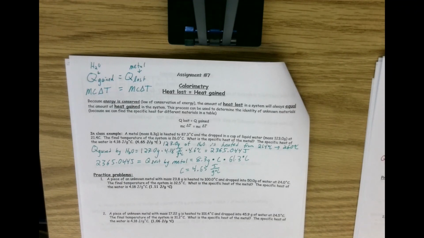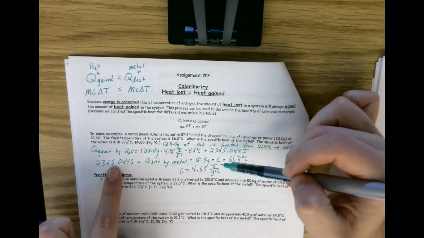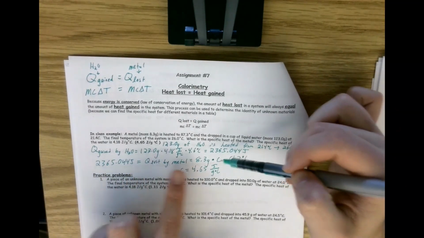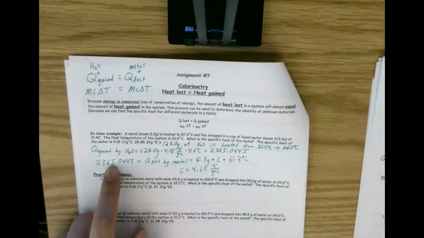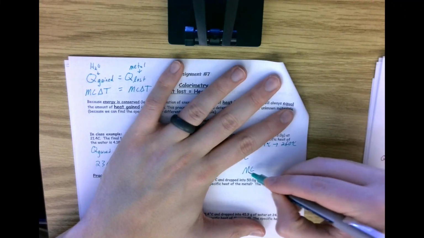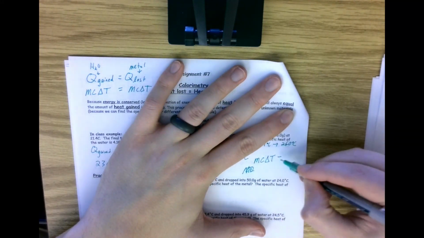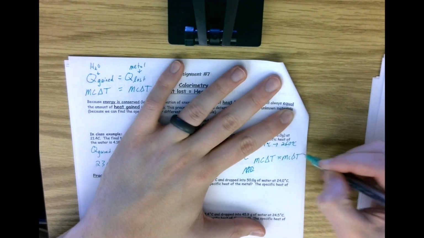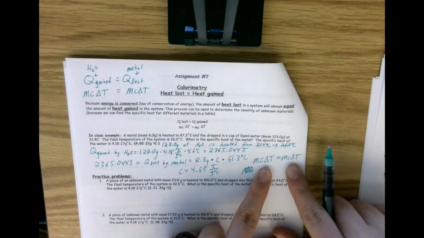Okay. So here, I did MC delta T, got a number, and set it equal to MC delta T. Do I have to calculate this intermediate value? No. Is it okay to just do this? Could I have done MC delta T equals MC delta T for water and metal block and just done it all on my calculator?